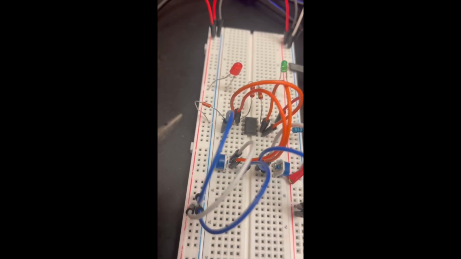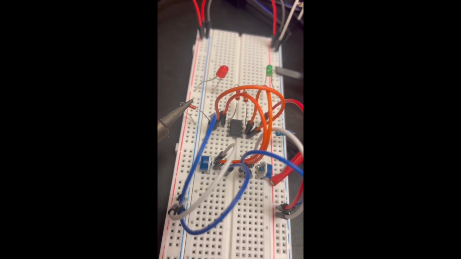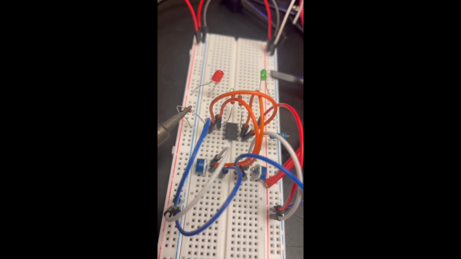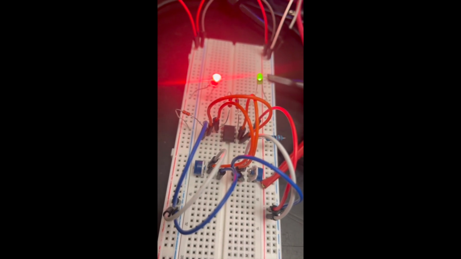Lab 4, exercise 4. The green LED is supposed to be the yellow one. The red is the red. Whenever I apply heat to my thermistor, they will turn on one after another.